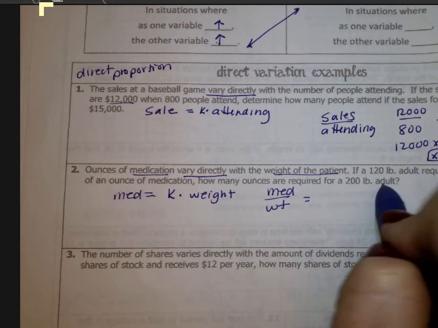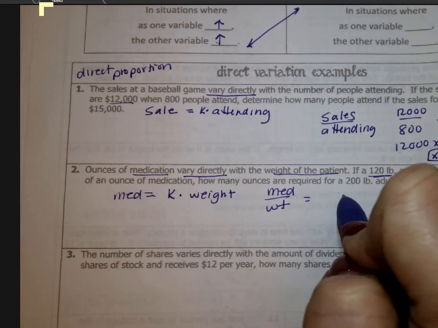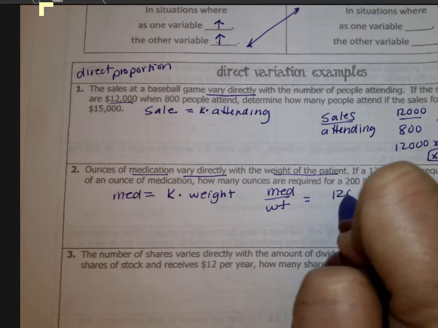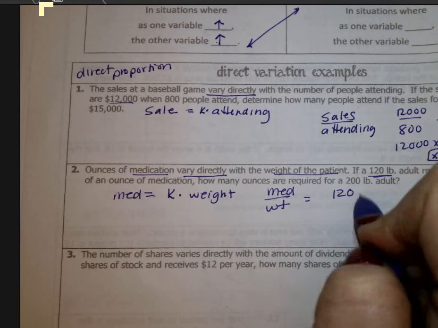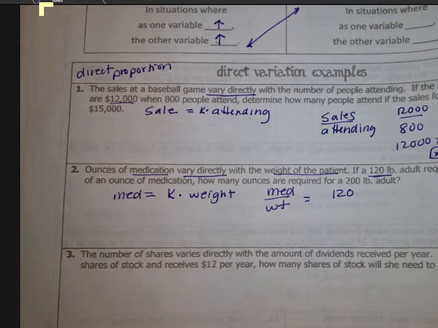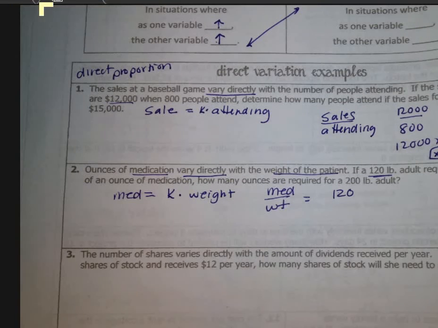It's direct, so it's got to be the same on both sides. So 120 pound adult, sorry, I wrote that in the wrong place. 120 pound adult would be my denominator, because the denominator is where I have my weight.